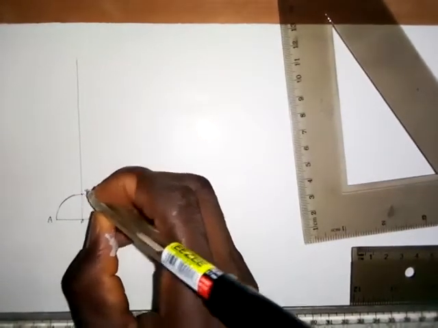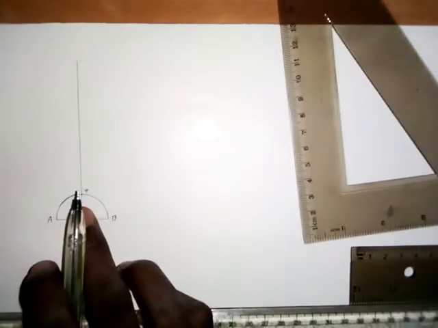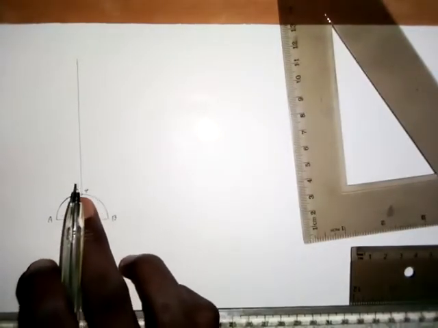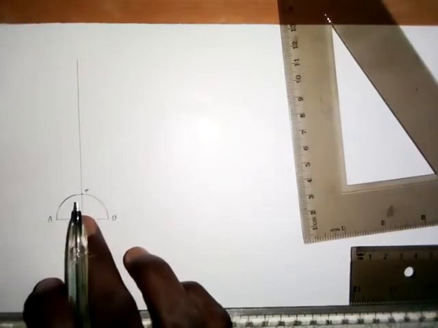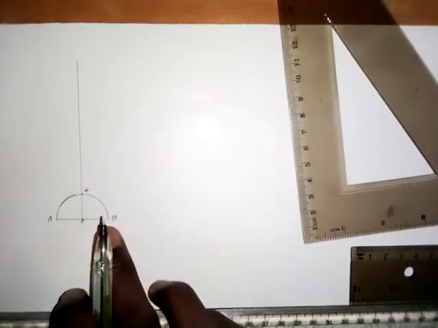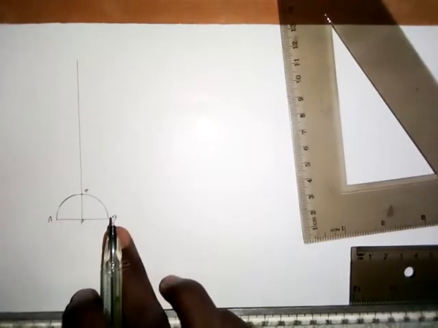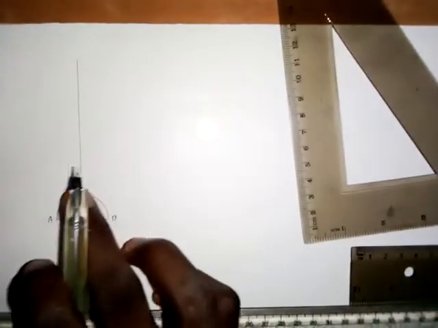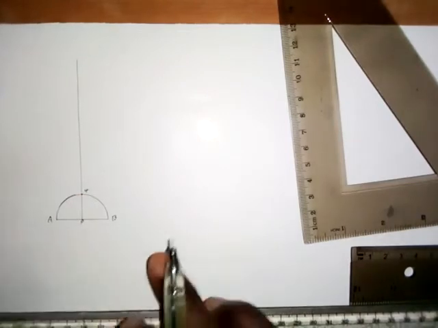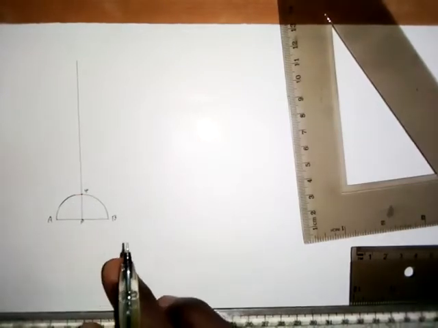This point 4 is where we put our compass. When I put the compass here and extend to point A or point B and draw a circle, that circle will be the circumscribed circle of a square.